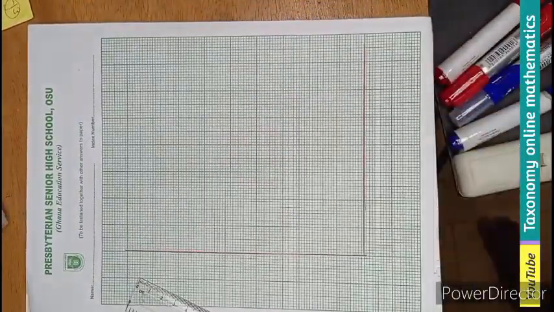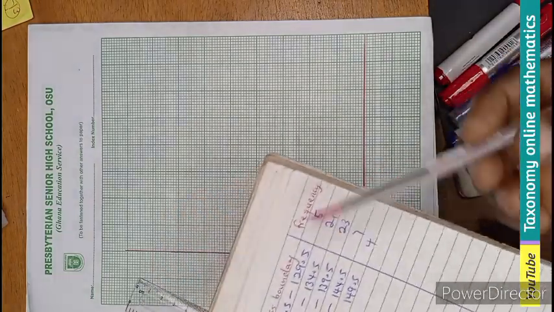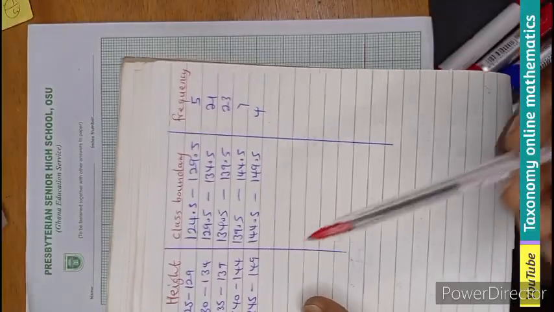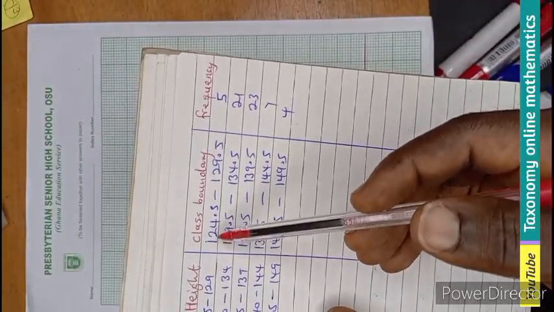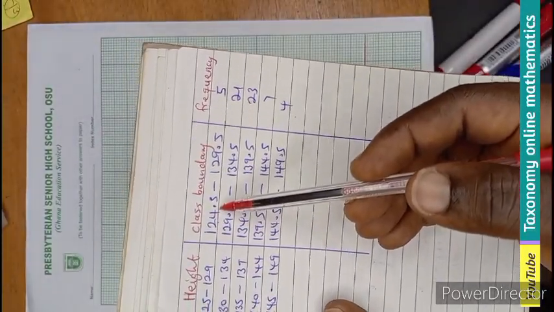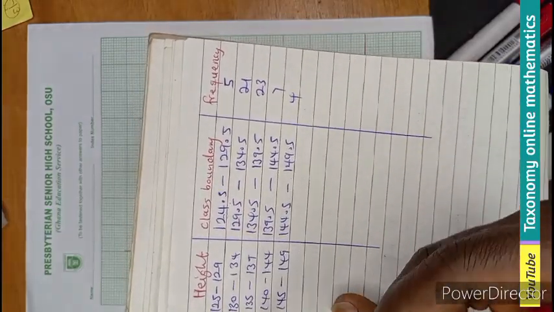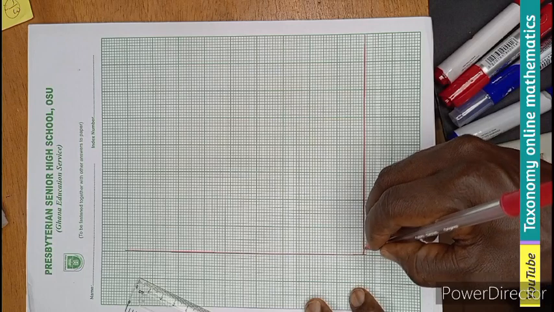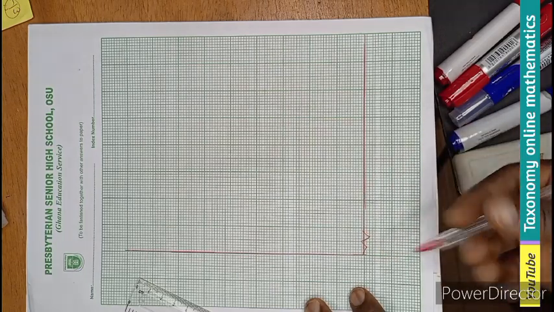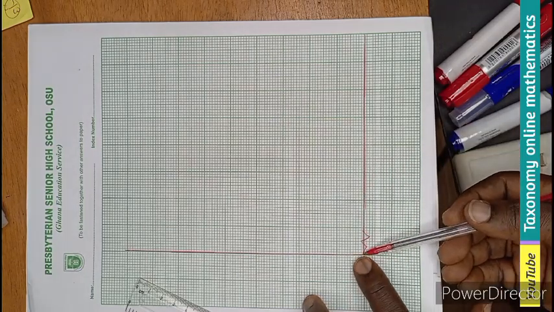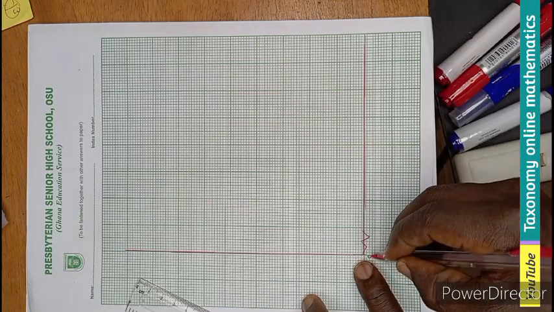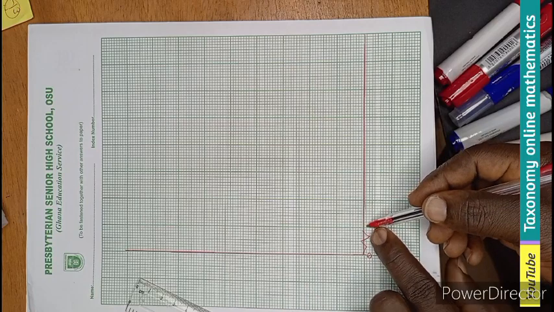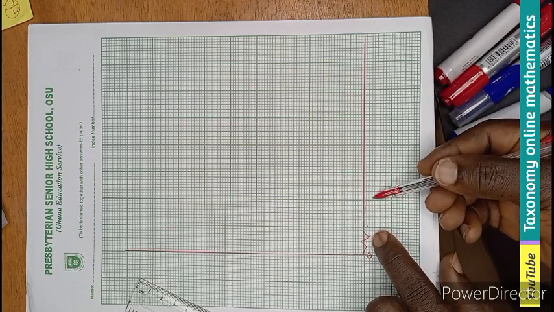Let's make a label. You can see from the class boundary that we are starting all the way from 124. You can see there are a lot of numbers that are missing. So let's just break the graph in the beginning. Simply put, the interval from the 0 axis to this 2 centimeter is not going to be the same as from here to here.